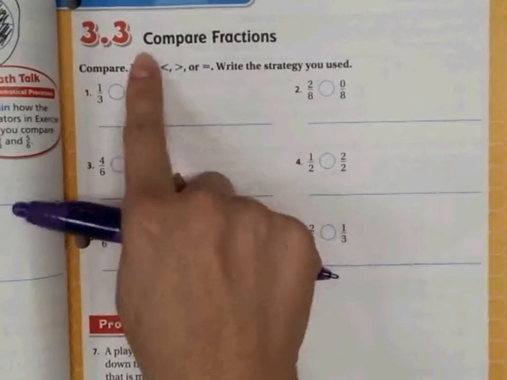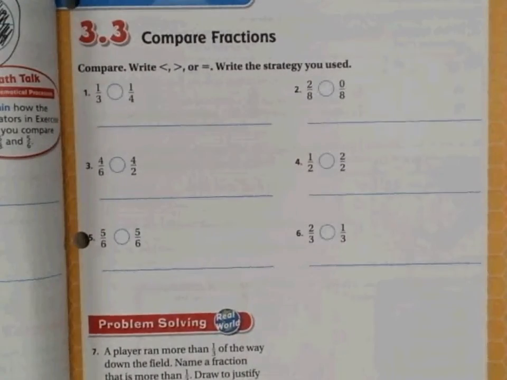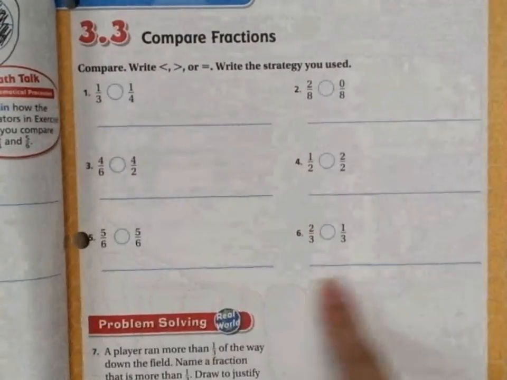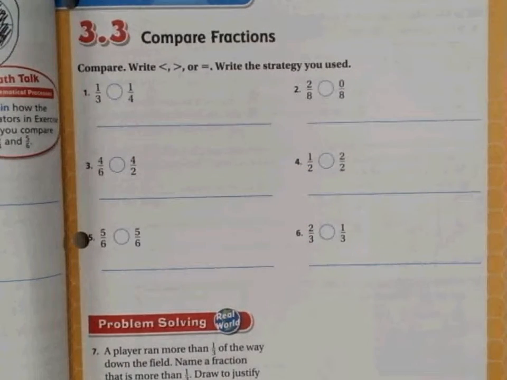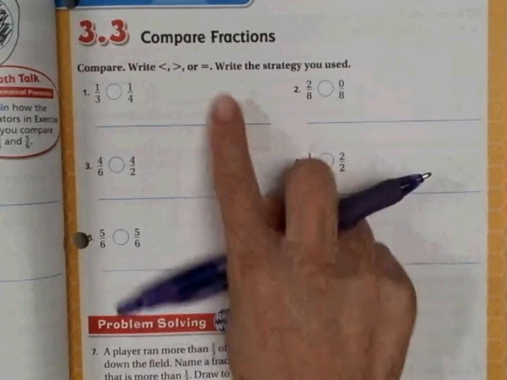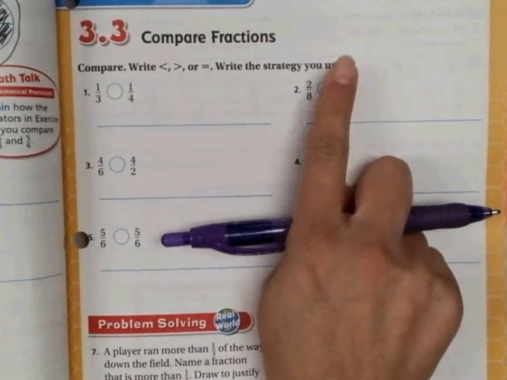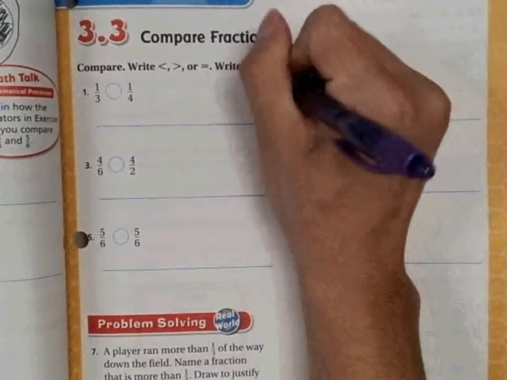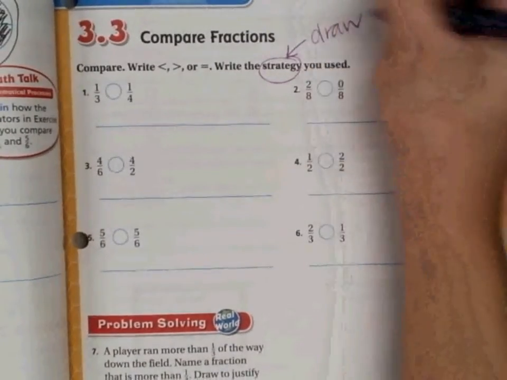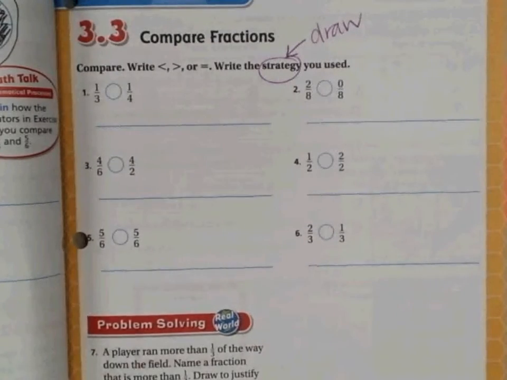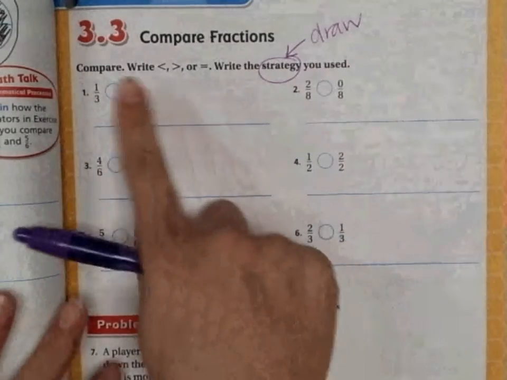It should say 3.3, it should say compare fractions, and the directions for this first part are to compare, which means to comparar, or to see which ones are bigger, smaller, or equal. And then you're going to write the strategy that you used. The strategy I really want you guys to do for this part is to draw. I just want to see how you guys are drawing fractions. I'll do the first one.